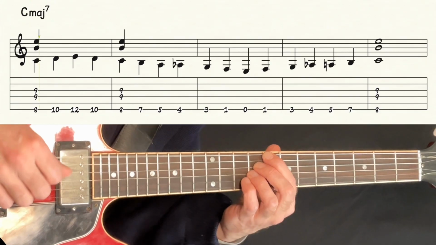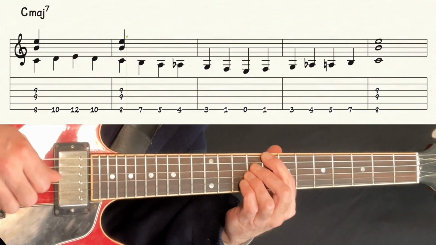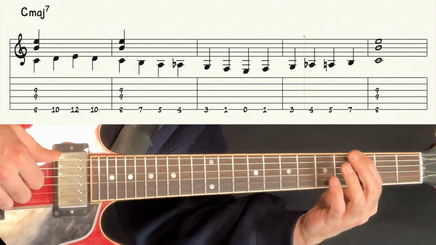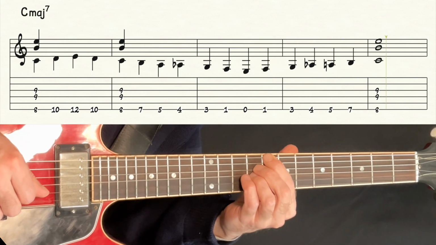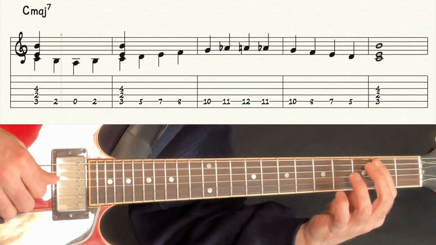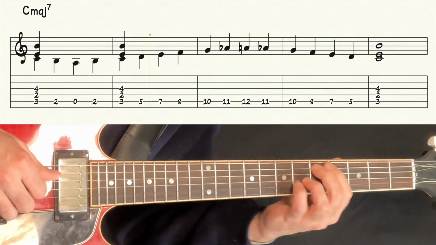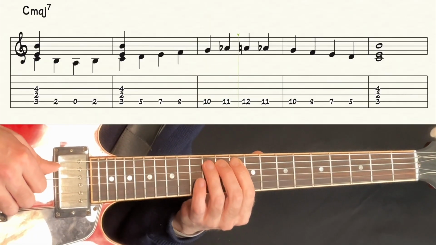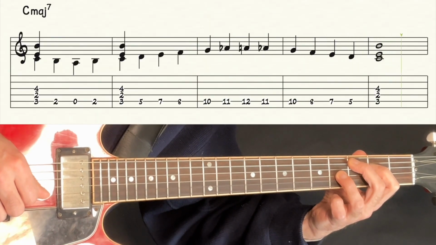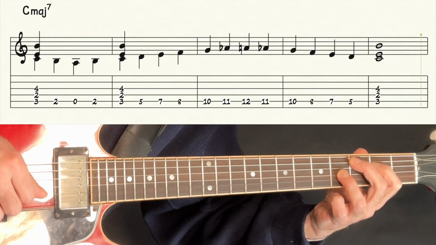Let's practice this by combining chords and lines on each string individually. Let's look at the 5th string. One more string to explore.